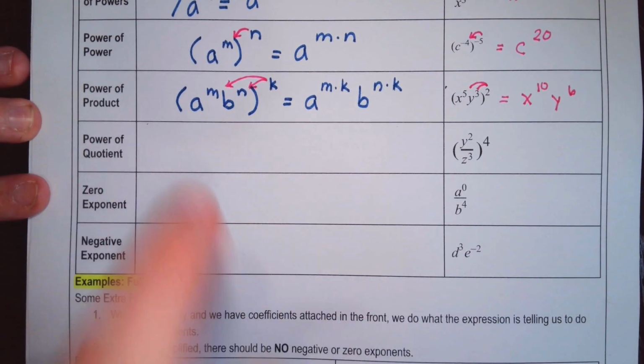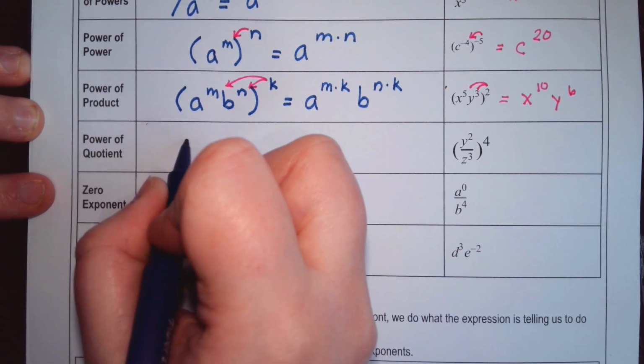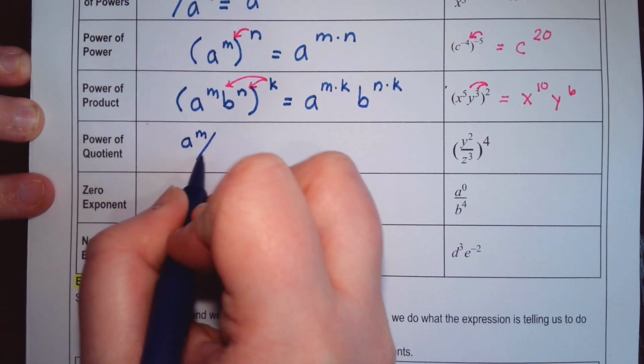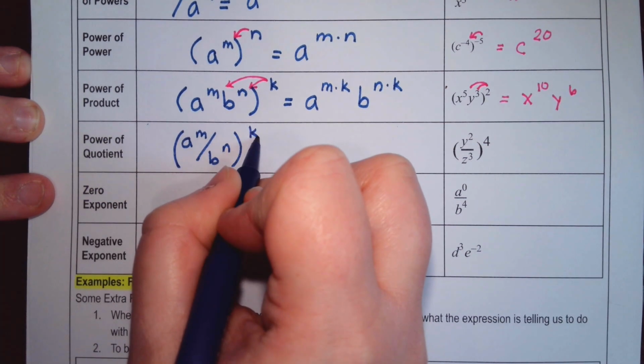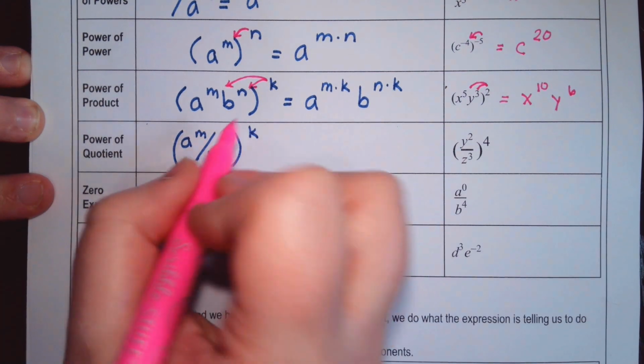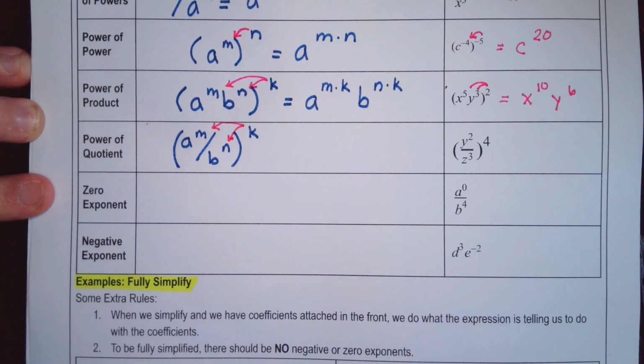All right, our next one, power of a quotient. Again, very similar. It's just we're going to have dividing in it, but the whole division is being raised to a power. Again, think distribution to the inside powers.